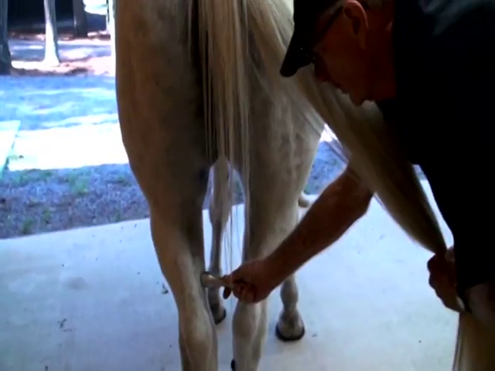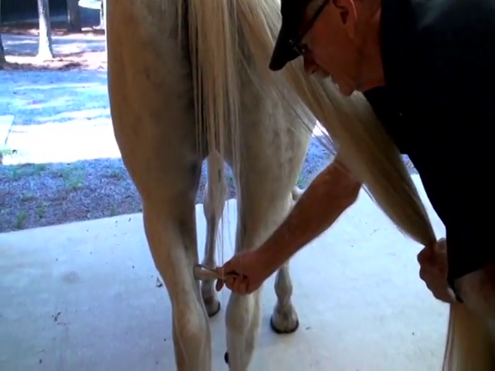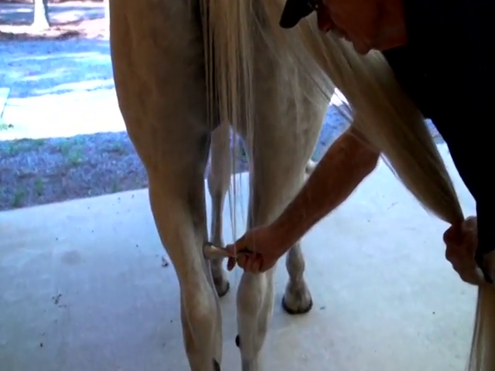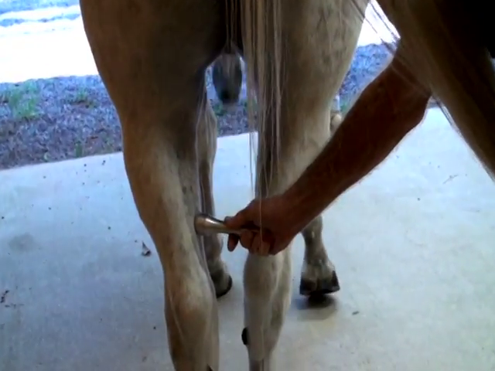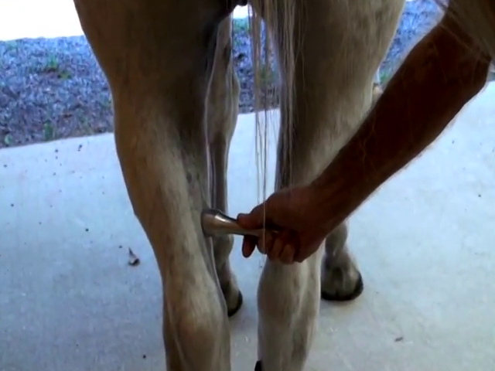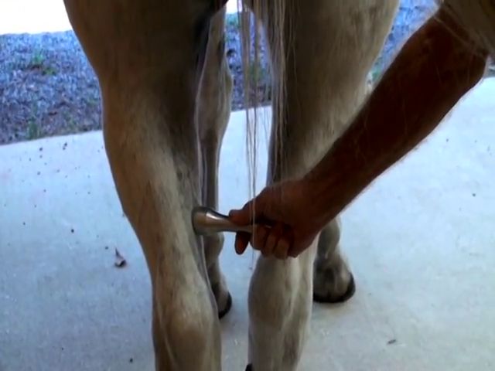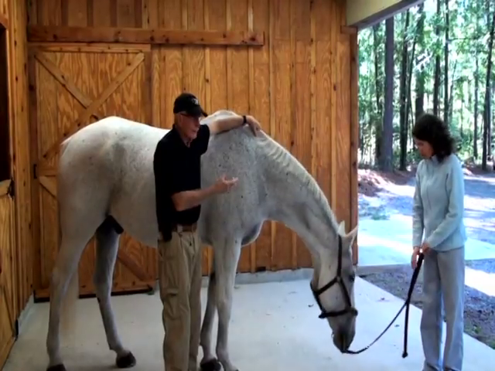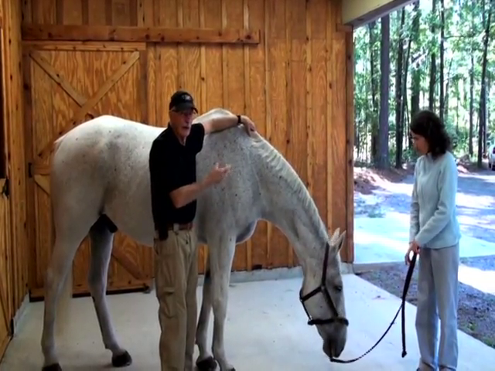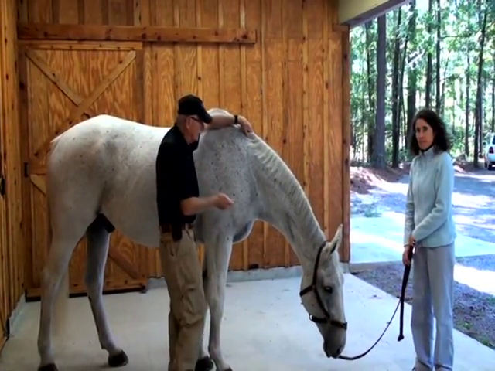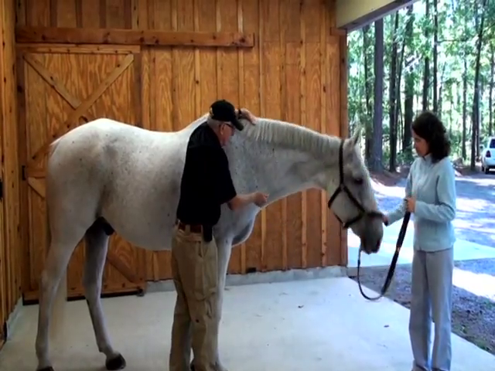Now each one of these points I'm going to treat for about 15 seconds. We're not showing the full treatment time on the camera. And once again, I want to emphasize that these points are all going to be treated bilaterally. I want to go back and show you what our responses now are on some of these places where we tested here. I want to bring his head on up.